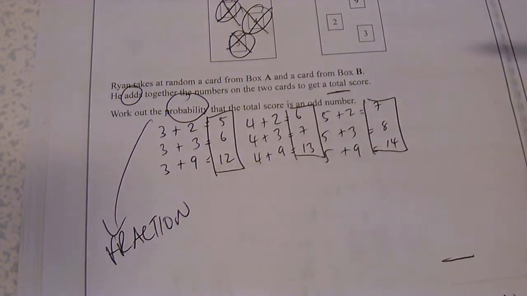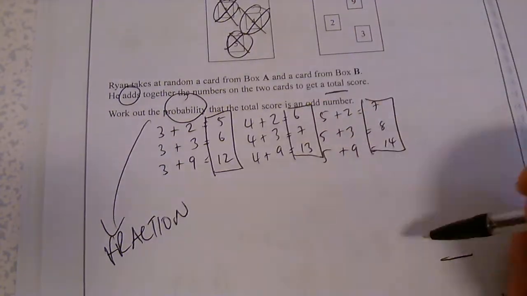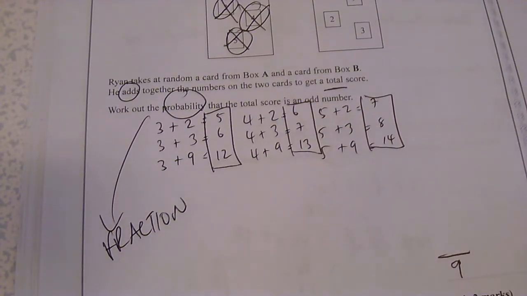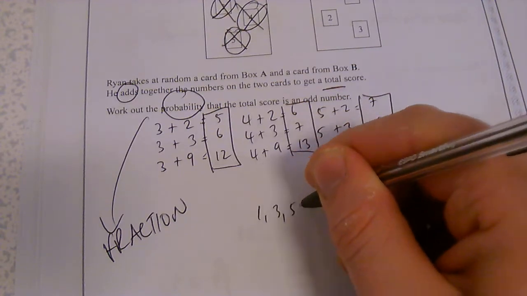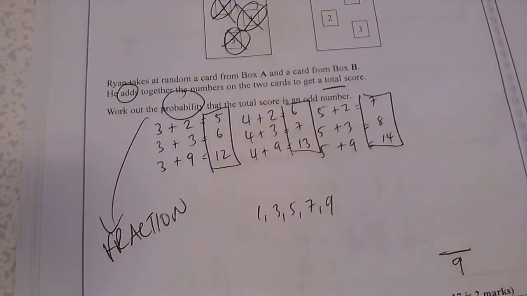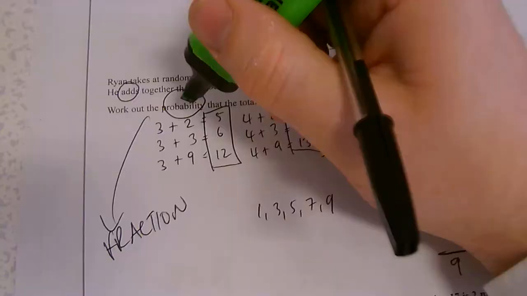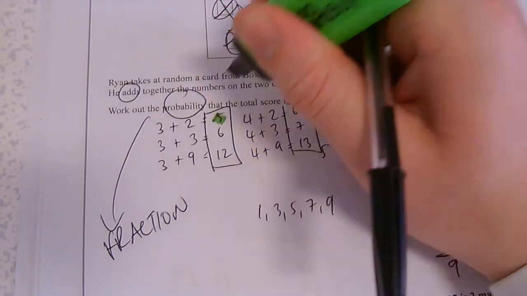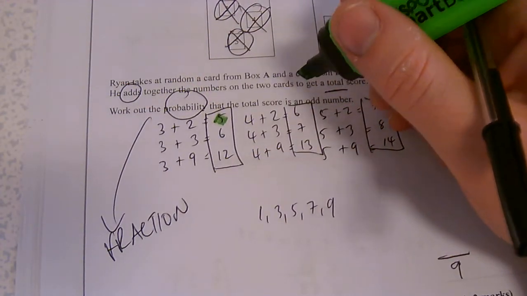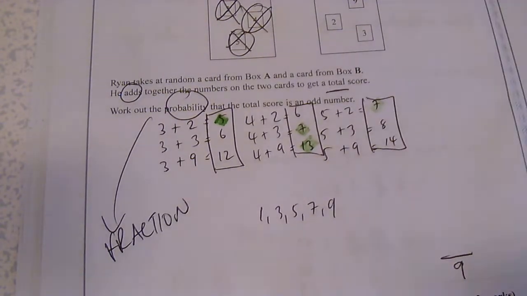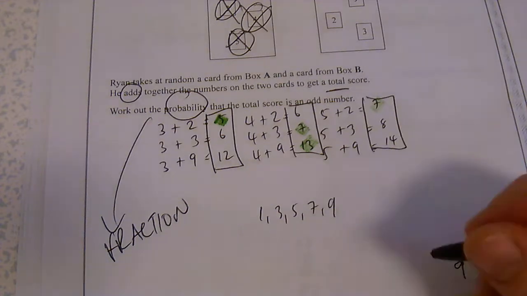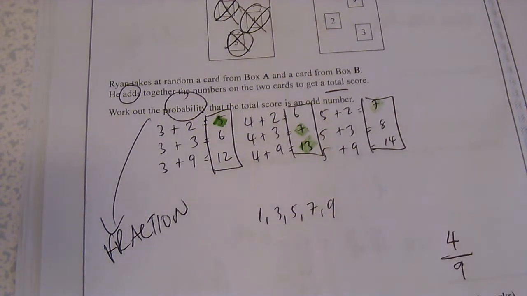Okay, so there are 1, 2, 3, 4, 5, 6, 7, 8, 9 options. And you have to just identify which ones are odd. So remember, odd numbers end in 1, 3, 5, 7, or 9. So anything that ends in that we're going to have. So 5, 7, 13, 7. We've got them there. So there's only 4 that are odd. So the answer is 4 out of 9.